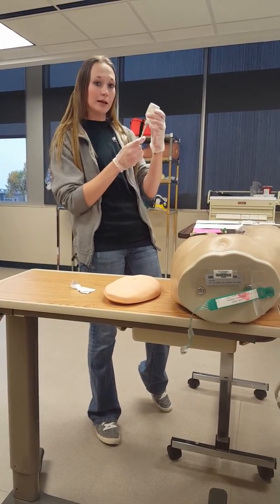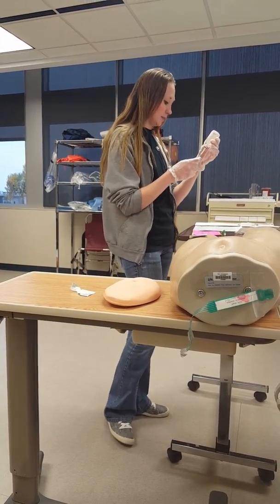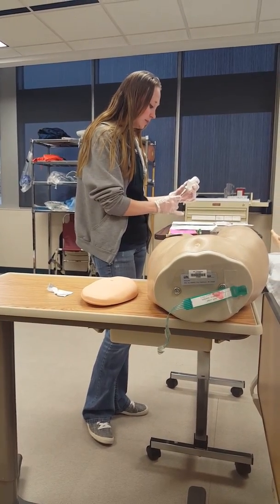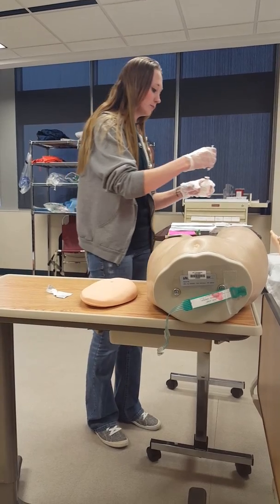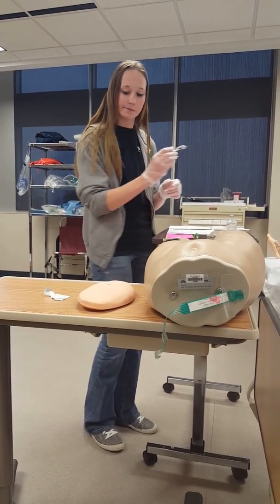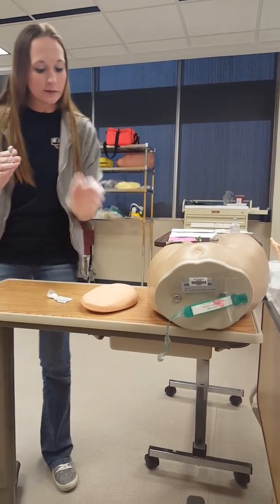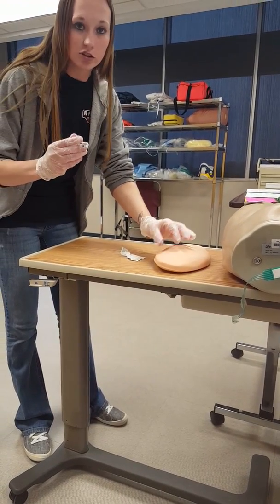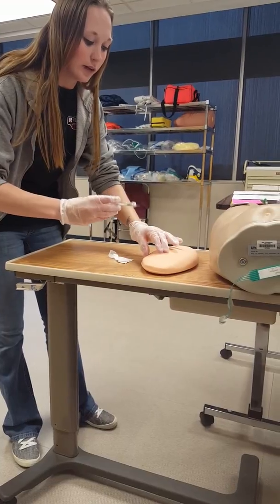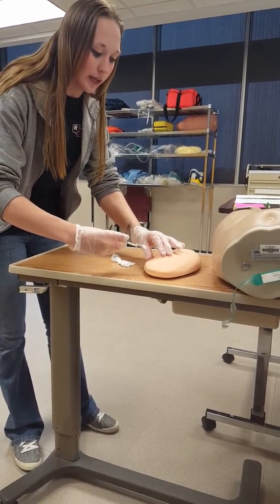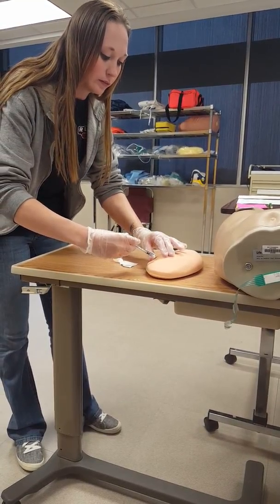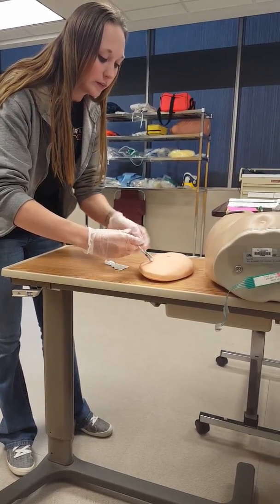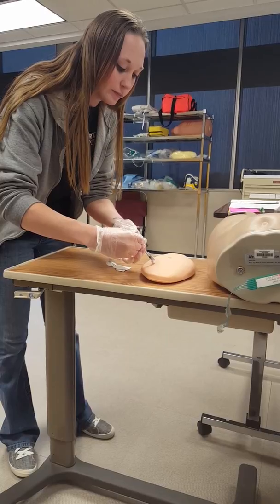Okay, and then I'm going to check my med against the MAR again, and Novolog, I'm giving 10 units, Novolog 10 units. Okay, and then, like I said before, I would make sure I'm 2 inches away, I would pinch the skin, and I'm going to do the 45-degree angle. And then I would push it all the way in.